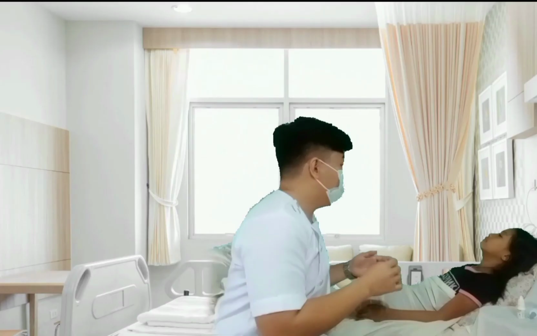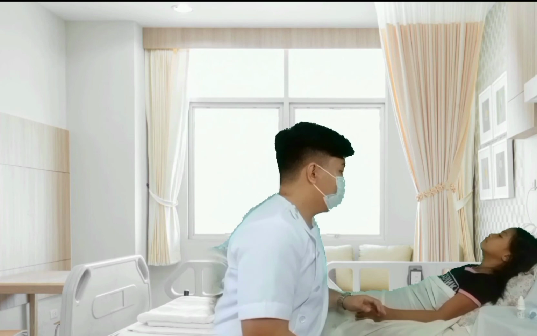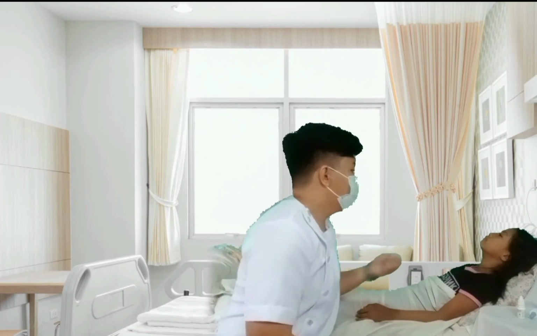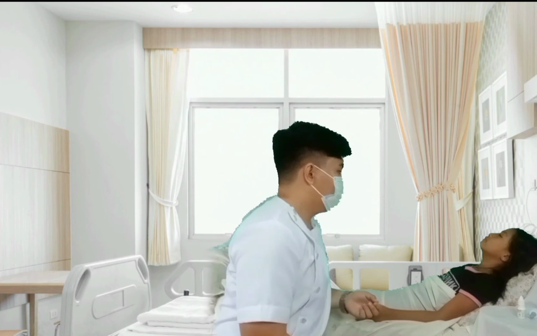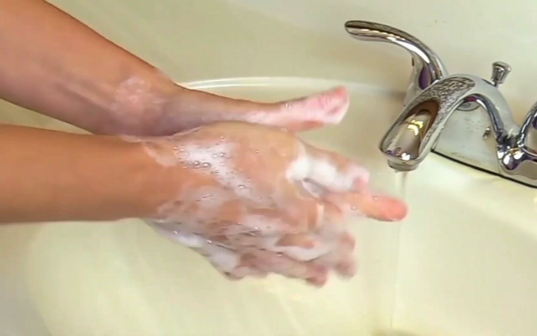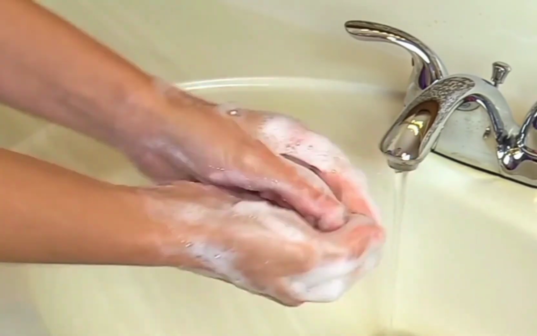Step 12. Have the patient remain in position with head tilted back for a few minutes. Tilting the head back prevents the escape of the medication. Step 13. Perform hand hygiene. Hand hygiene deters the spread of microorganisms.